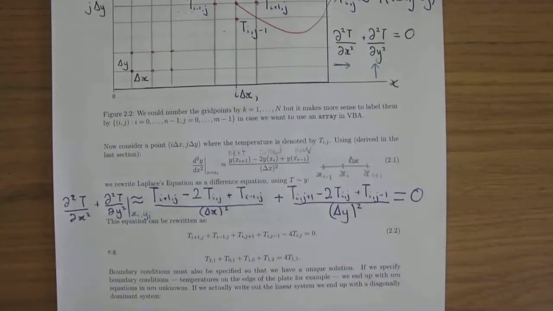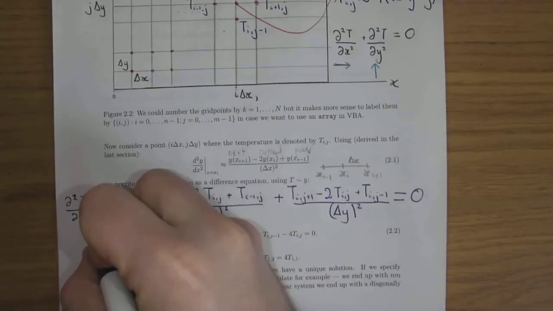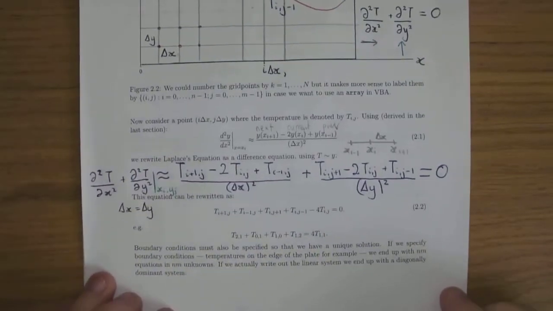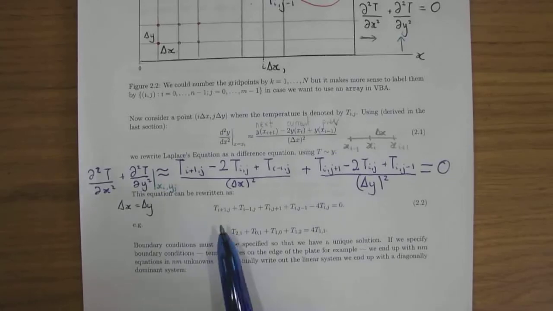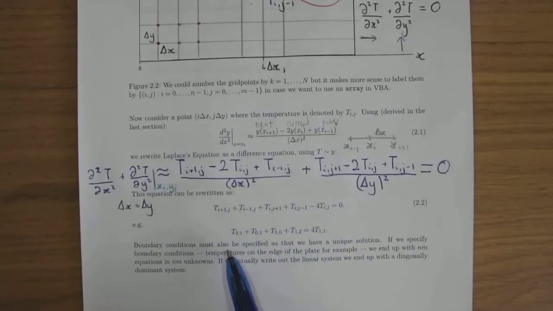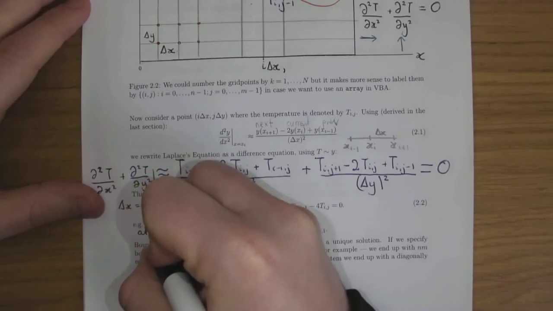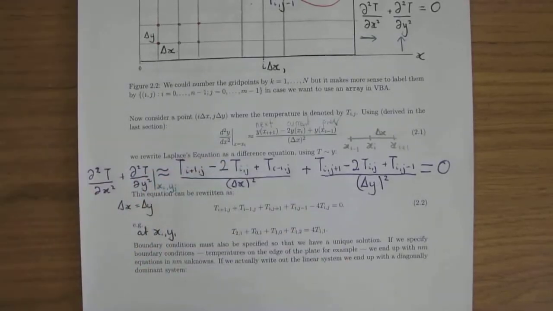Okay. Now, if you make some assumptions, in particular, if you assume that you have a square grid, delta x equal to delta y, you can multiply both sides by delta x squared, which is the same as delta y squared, and you will end up with this little equation here. For example, this is saying, e.g. at x1, y1, you end up with this.